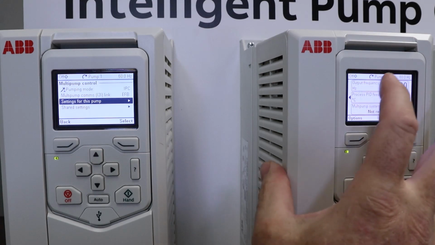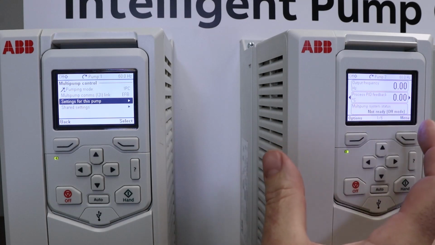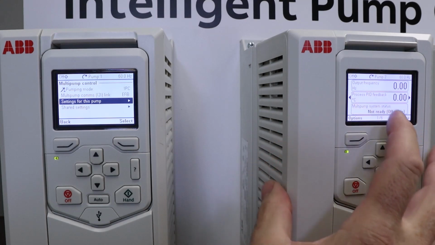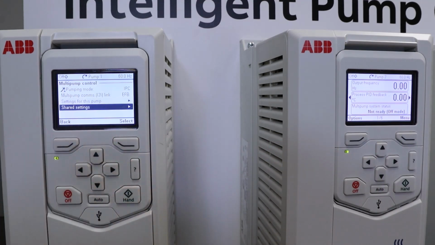Okay? What we see now is output frequency and our PID loop, which is going to be set in the near future. Right now it's set to Celsius. We're going to set that to pounds per square inch. And it says not ready, off mode. I'm going back to drive number 1 because I'm going to set the shared settings now.